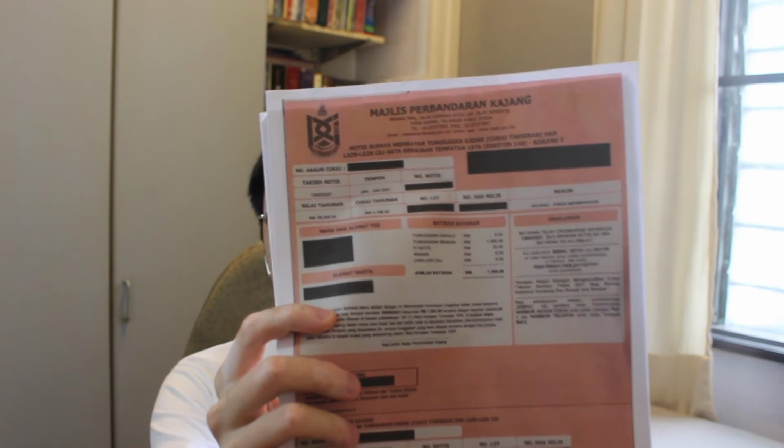If you own a property in Kajang, today I'll be doing a video tutorial on how to pay for your Cukai Taksiran to the Majlis Perbandaran Kajang. So here I have with me a sample copy of the Cukai Taksiran to the MPKJ.